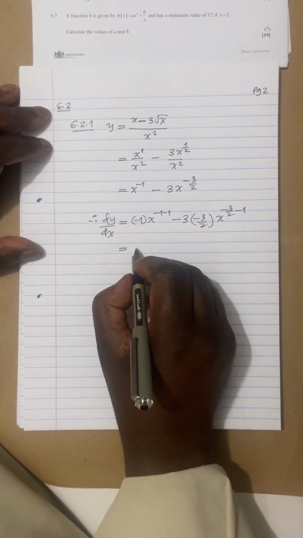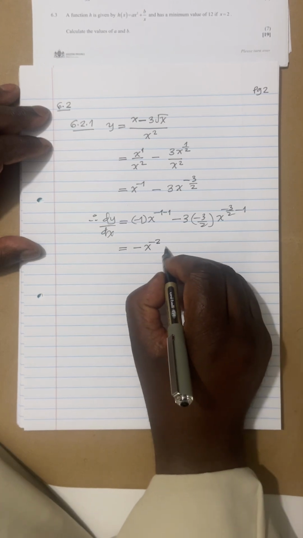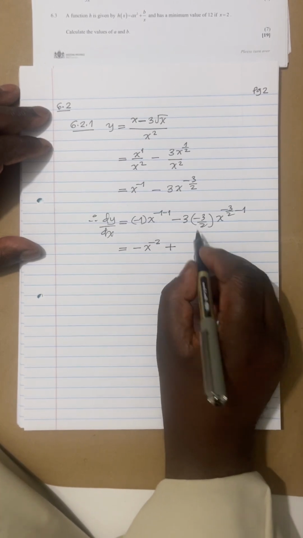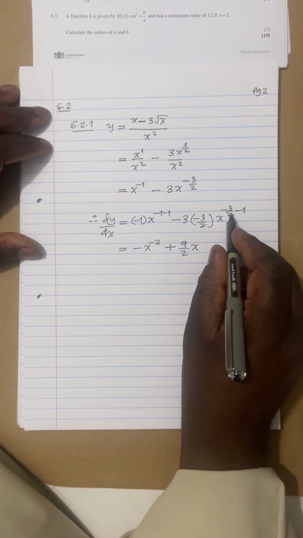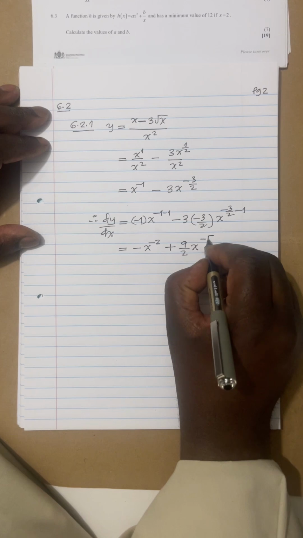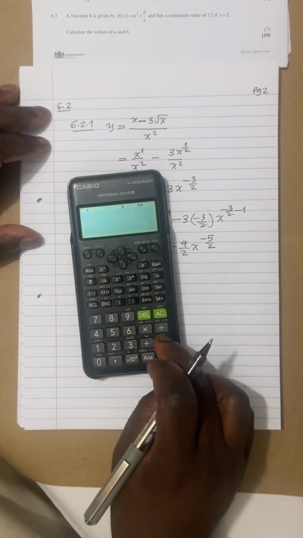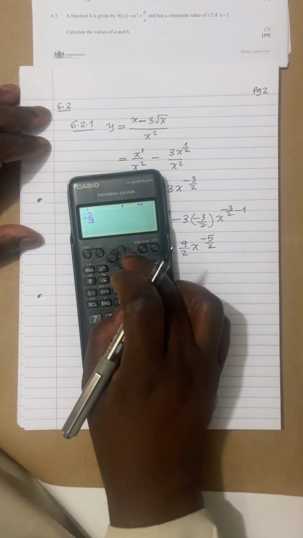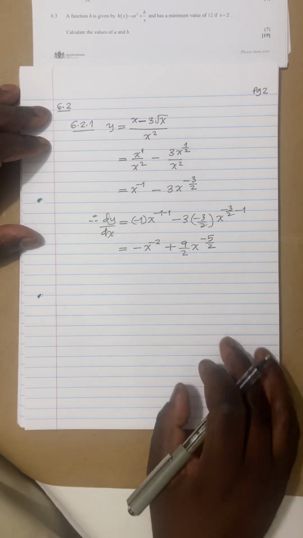Simplifying this, it gives us minus x to the power minus 2, and then here you have a positive, because minus times minus is positive, 9 over 2, and then x to the power minus 3 over 2 minus 1, which is minus 5 over 2. Again, please revise your exponents: minus 3 over 2, and then minus 1, is minus 5 over 2. There it is.